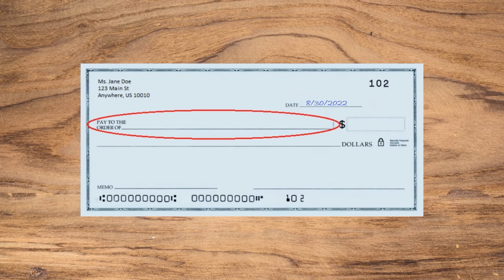Next, you'll see the Pay to the Order of field. Here you will write the name of the person or the organization you're paying, also known as the payee. If you're not sure who to make the check payable to, you will need to ask whoever you're giving the check to.